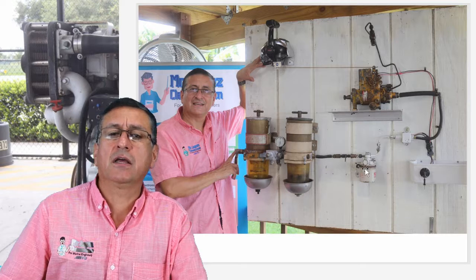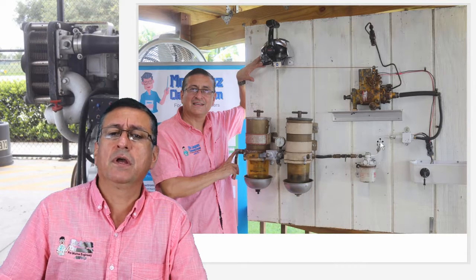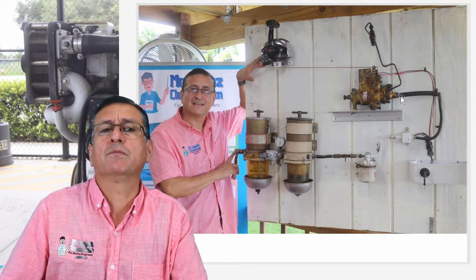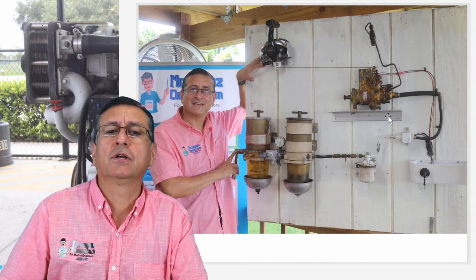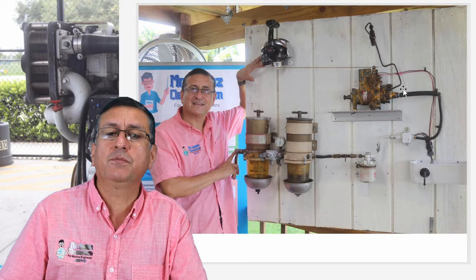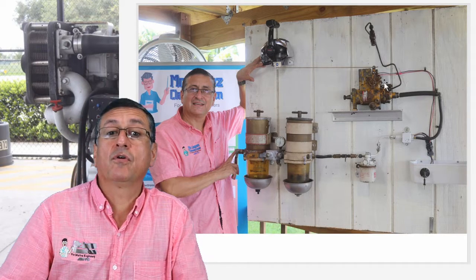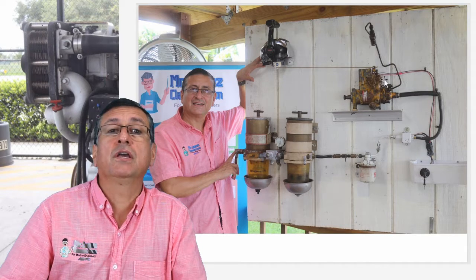And after the secondary filter, the fuel passes through the transfer pump. Normally the transfer pump will be located here or here, it doesn't matter. The fuel enters at the input of the fuel injection pump, and from the output of the fuel injection pump you have the injector. From this point to the injector is considered the high pressure side of the system, and the low pressure side is considered from this point into the fuel tank. This is the schematic.